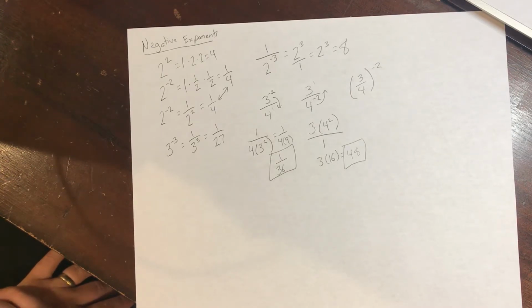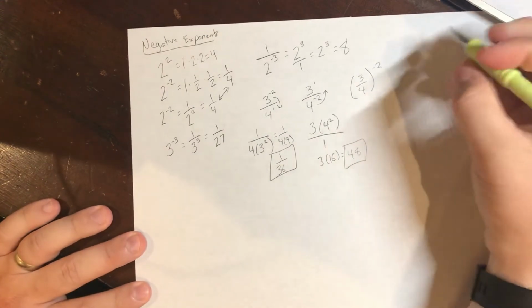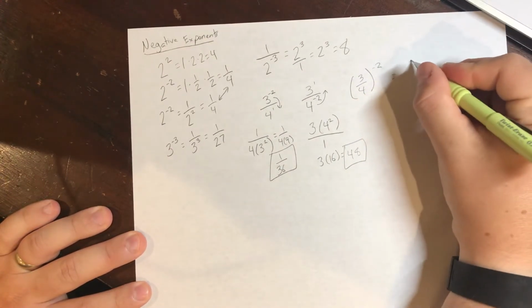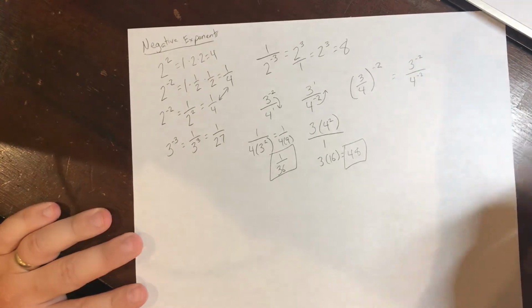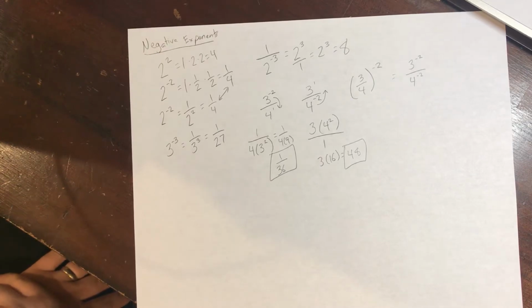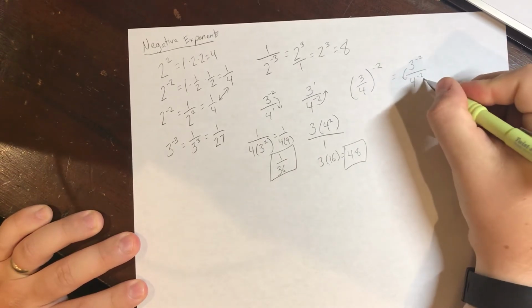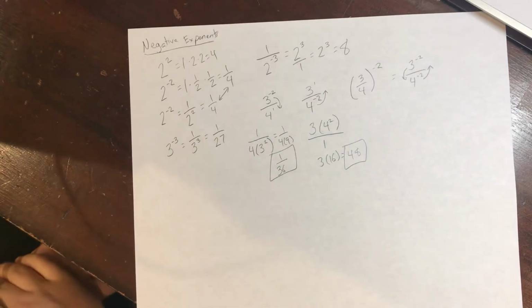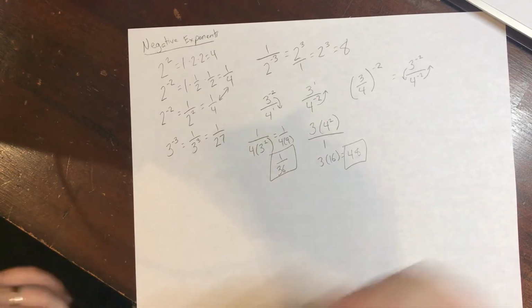So what happens here whenever we have parentheses 3 over 4 to the negative 2? Well, there's parentheses there, so we know both the 3 and the 4 are being raised to the negative 2. So we could write that as 3 to the negative 2 over 4 to the negative 2. Now, how are we going to make those exponents positive? Well, remember, 3 is going to go down and that 4 is going to come up. Negative exponent always moves.